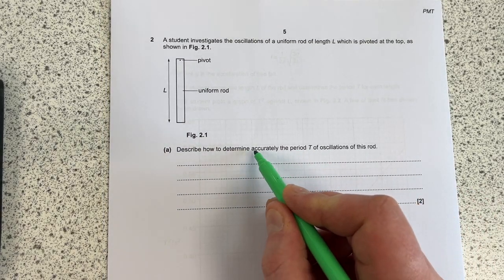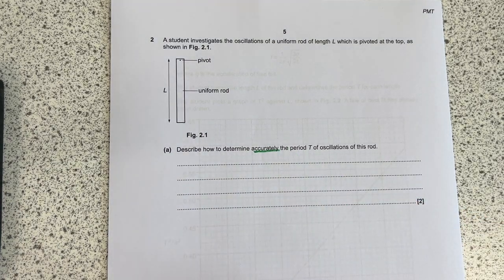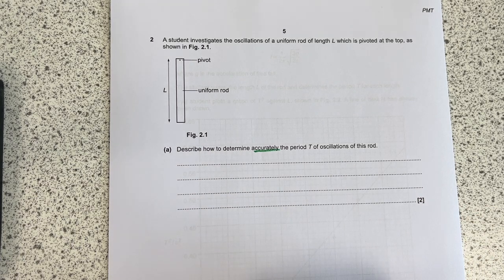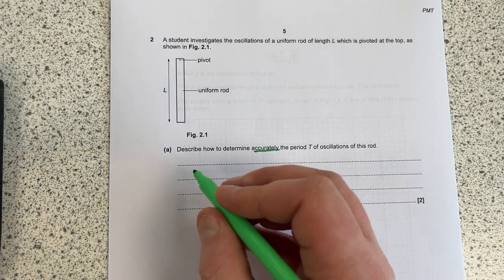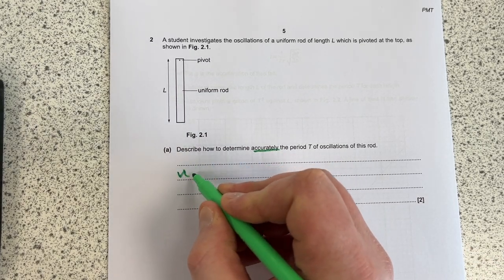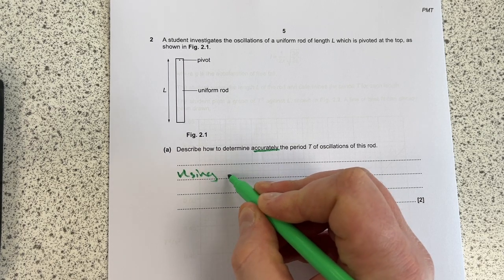Okay, it says the word accurately, so I know what I need to add to my answer here. So first of all, using a stopwatch and then timing over multiple full oscillations in order to get that accurate part in there. So here's an answer I would put: using a stopwatch.